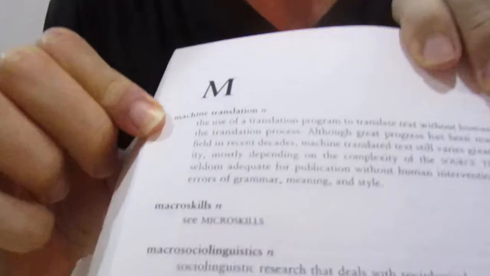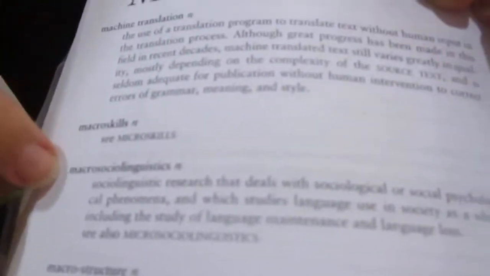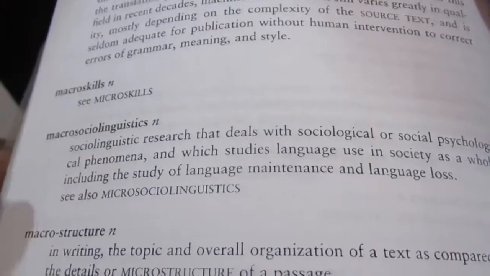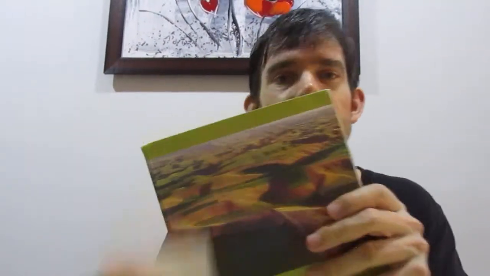So, for example, you can see their entries here. Machine translation, macro-sociolinguistics, macrostructure, and they're much shorter. Now, if you flip through here, you do find a few longer entries on subjects that are more complicated. Here's a bit of a longer one. But the general tendency in this book is to be shorter and more dictionary-esque. And the general tendency in this book is comparatively to be a bit longer and more conversational in tone.